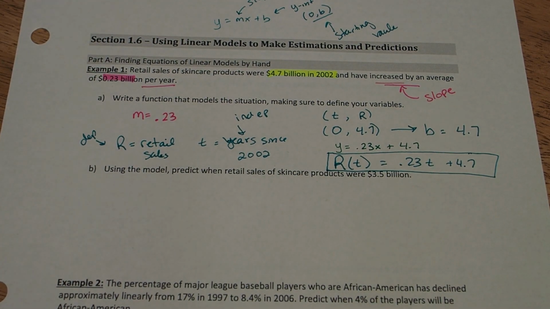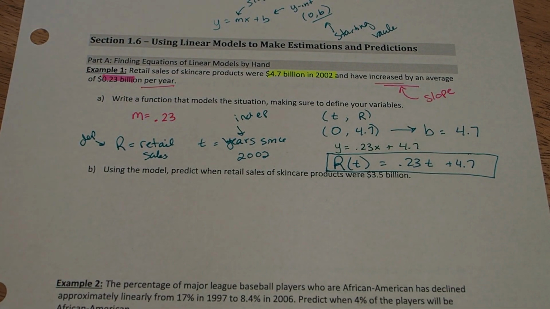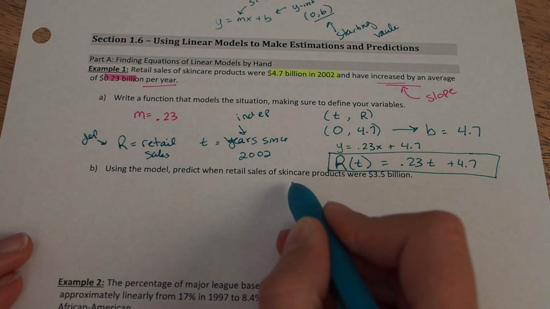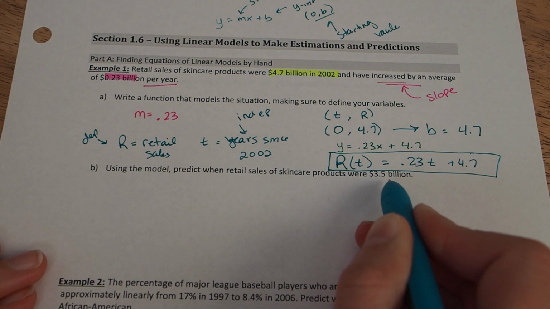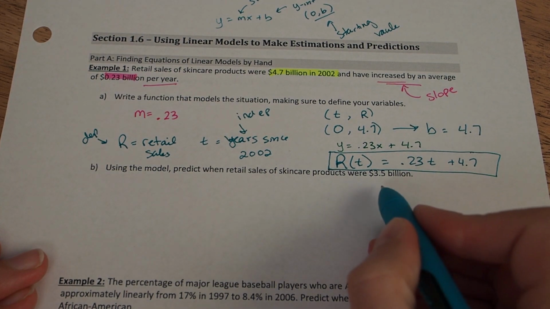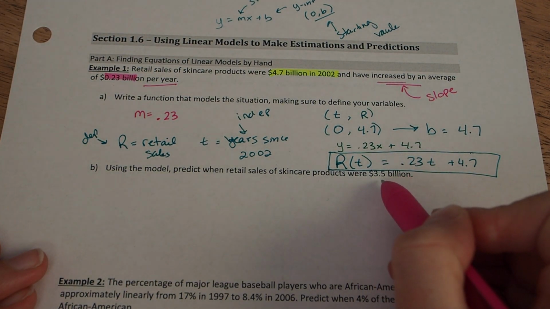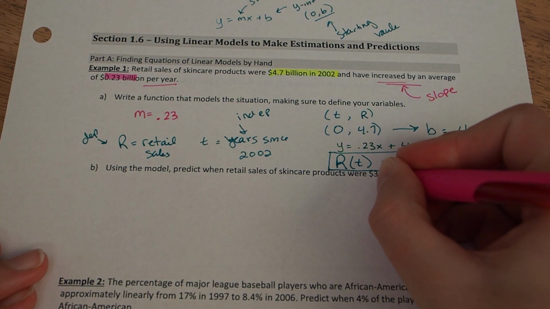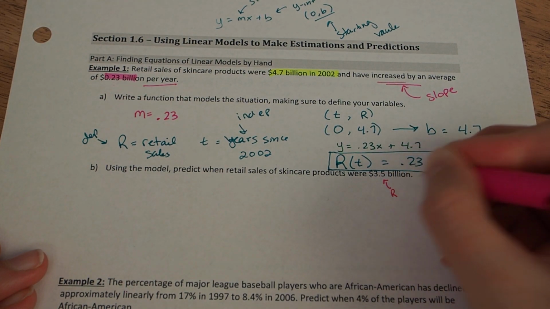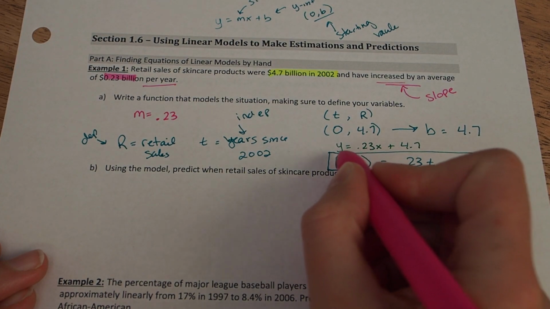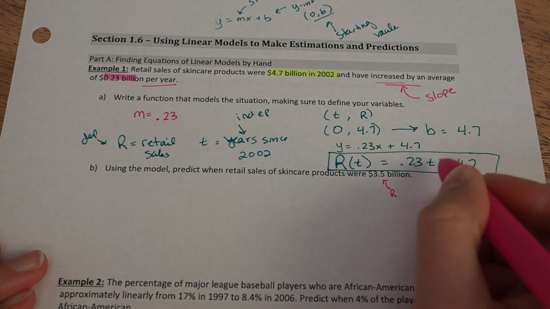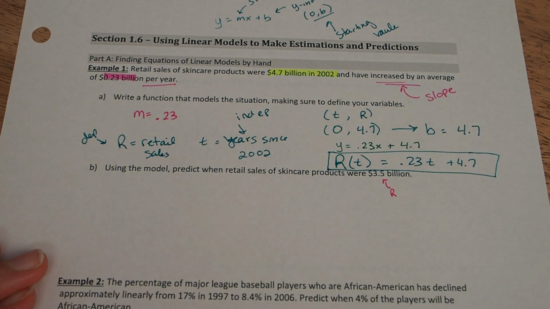Part B, use the model to predict when the retail sale of skincare products was 3.5 billion. Okay, so 3.5 billion is a revenue value, so that is an R value. So I'm going to plug that in on this side of the equation for R of t, and I'm going to solve for t to discover when.